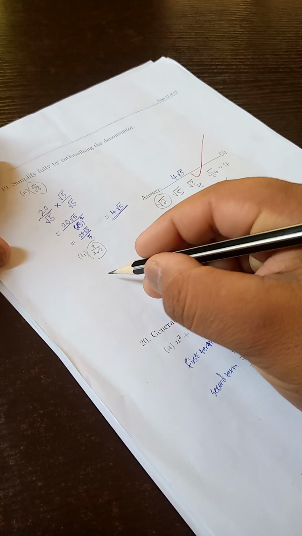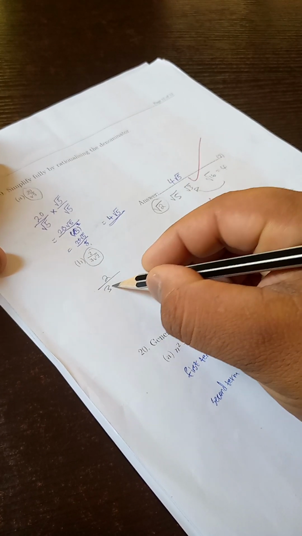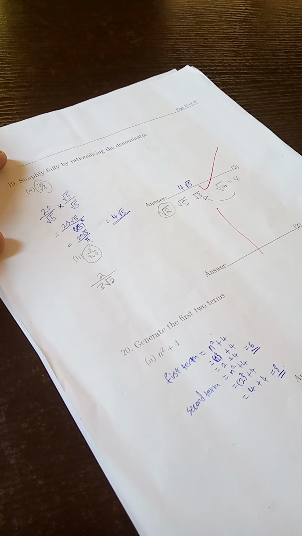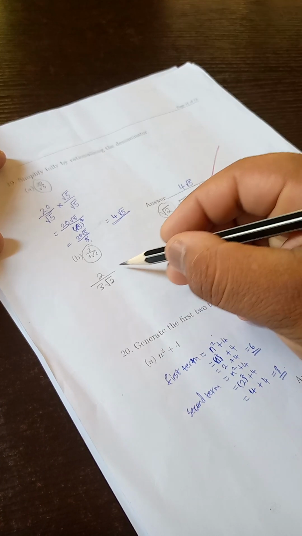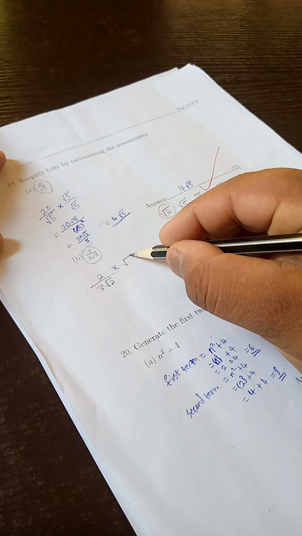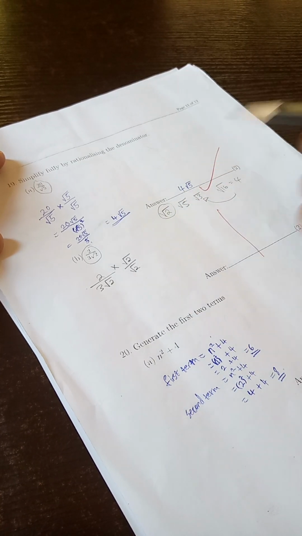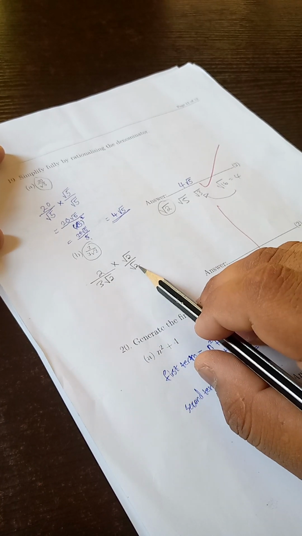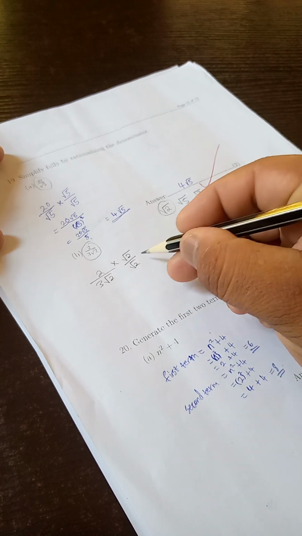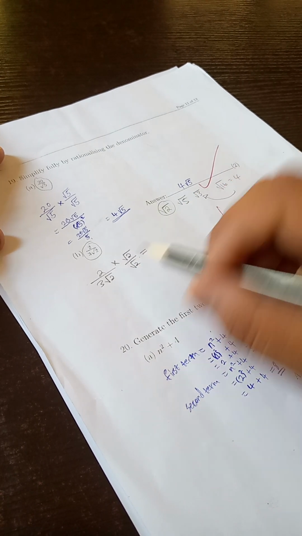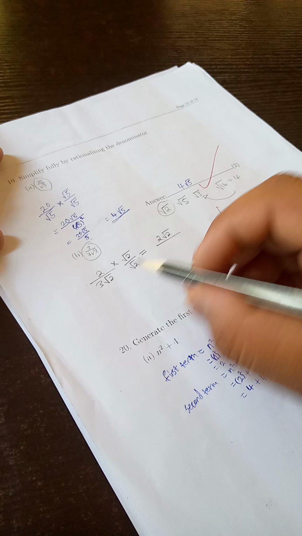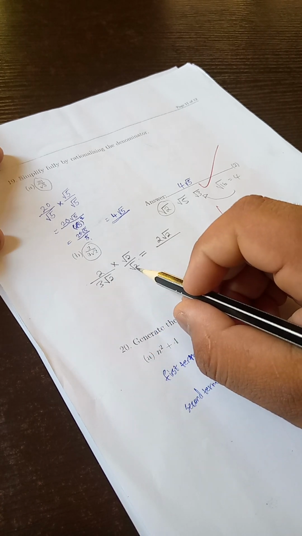So for this one here, 2 over 3 root 2, we have to rationalize the denominator. How do you rationalize the denominator? Well, you multiply by the surd itself at the top and at the bottom. Since we have root 2 here, we're going to multiply by root 2 at the bottom and at the top. So 2 multiplies root 2, and then 3 root 2 is multiplied by root 2.